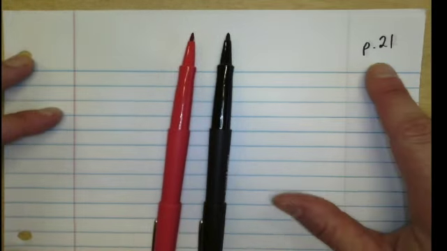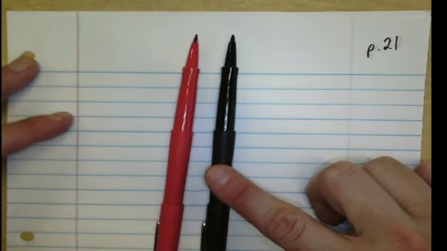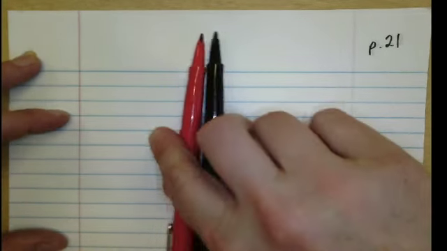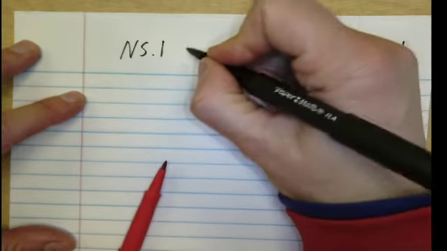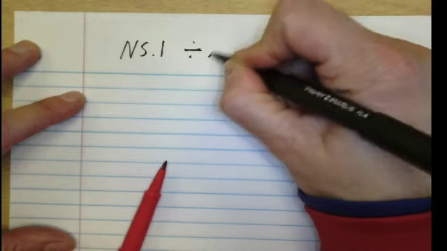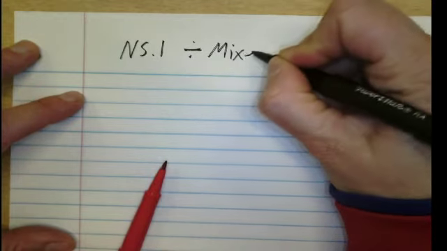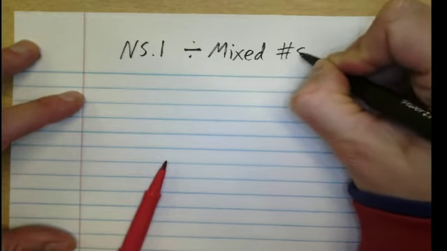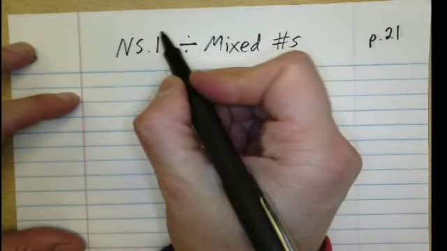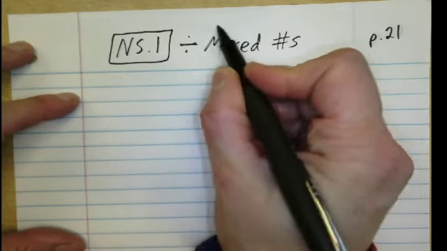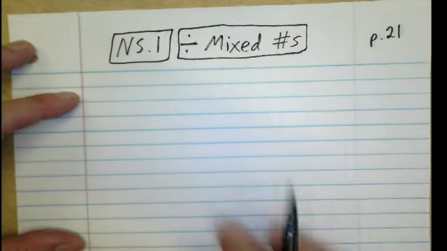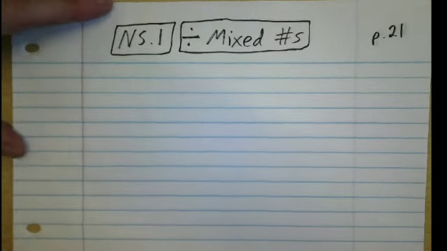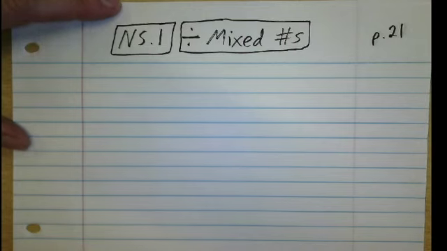This is page 21 in our notes. We're using black and red for the colors. This is a continuation of standard NS.1 on dividing fractions, and now we're going to work into dividing mixed numbers. So the standard NS.1 says we need to be able to divide mixed numbers and divide fractions. This is actually going to be 21 and 22 in our notes, so we're going to jump right into some examples.